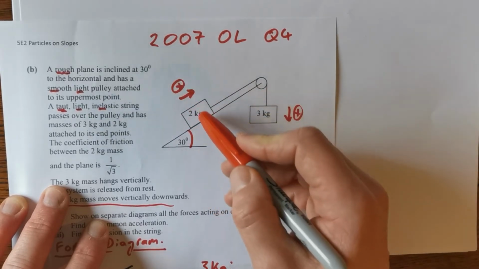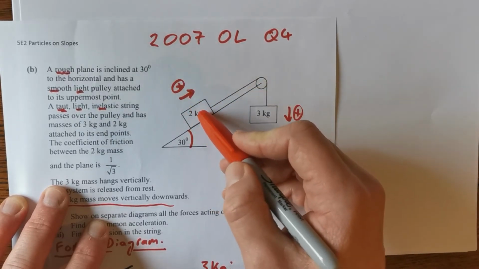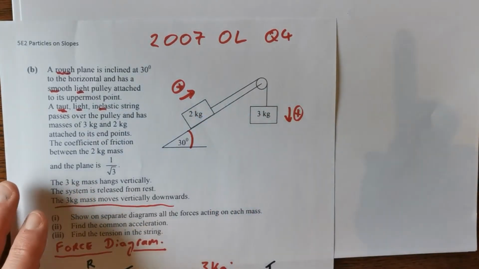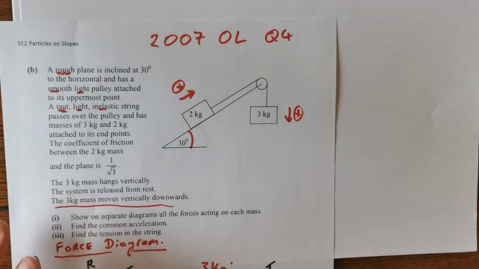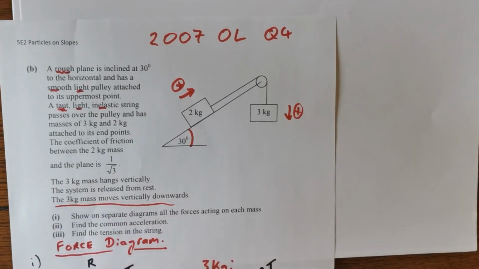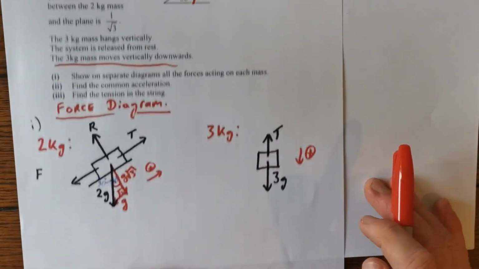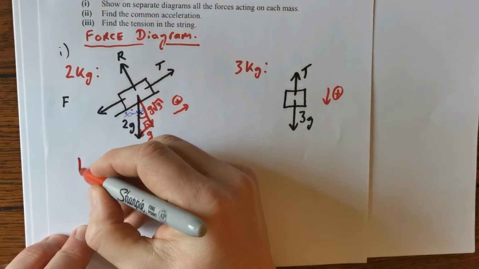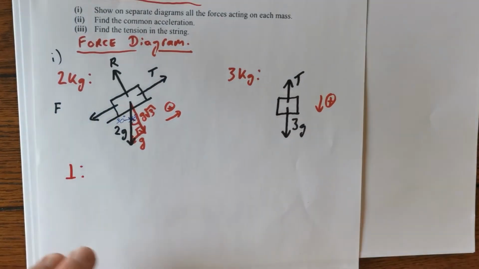Because there's no acceleration perpendicular to the plane, that means the forces up perpendicular to the plane must be equal to the forces down perpendicular to the plane. And that tells me something about the vertical forces here. So let's look at our force diagrams. I'm going to start with my perpendicular forces over here for my 2 kilogram particle.